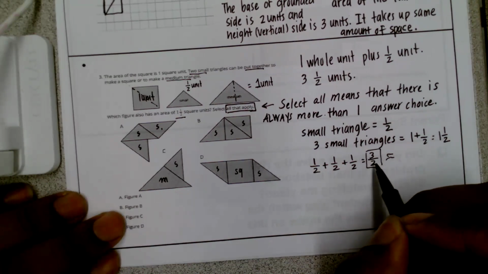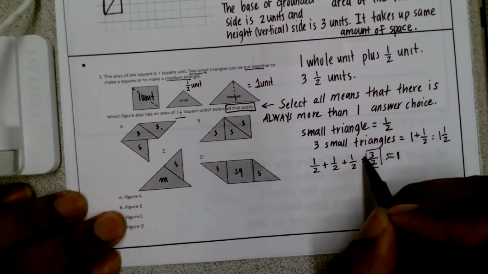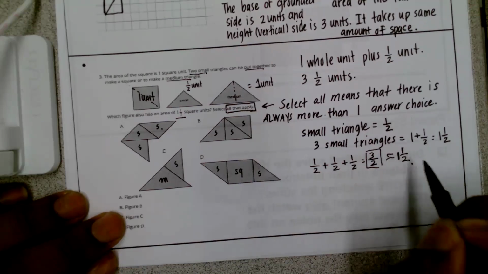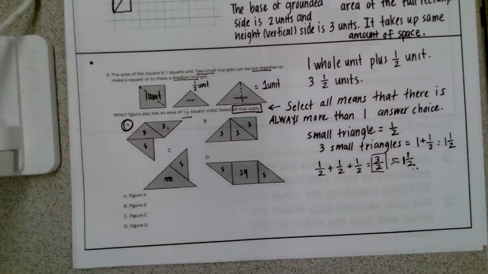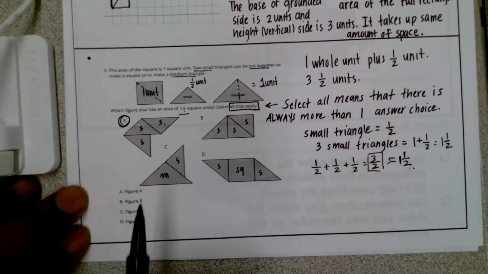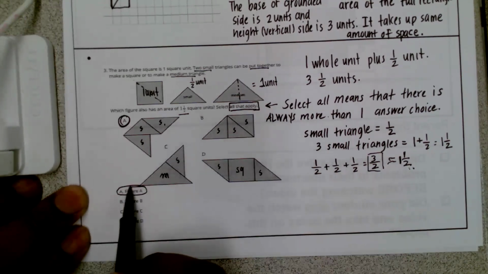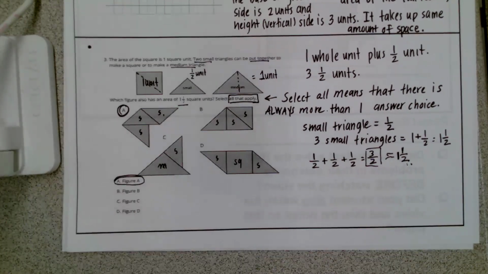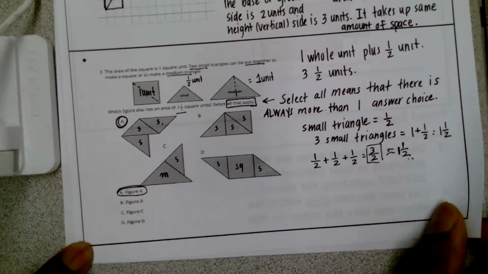How many groups of the denominator go into the numerator? 2 goes into 3 one time, plus 1 over 2, which is 1 1/2, which tells me A is one answer choice. Using this information, how many more answer choices are there? Because it says select all that apply. I'm going to select figure A. You go ahead and select all that apply. Remember, it's going to be graded.